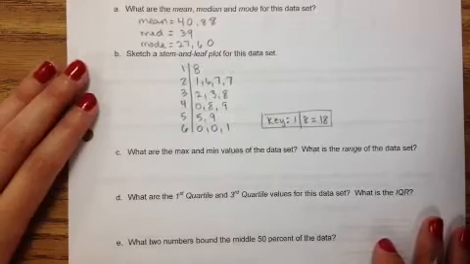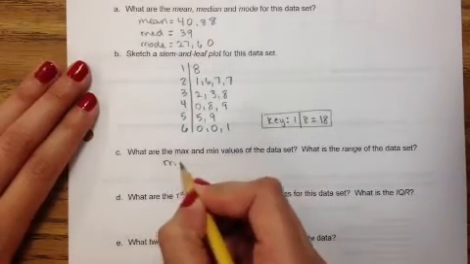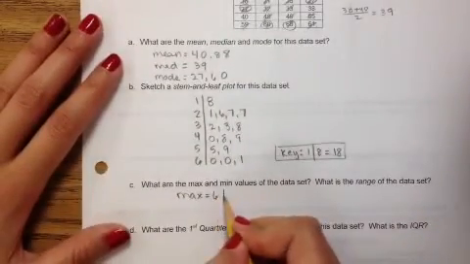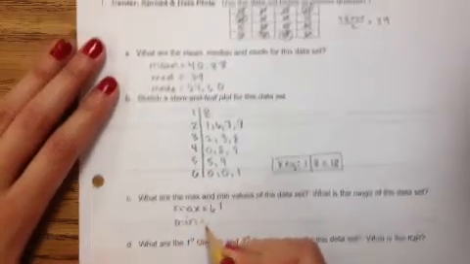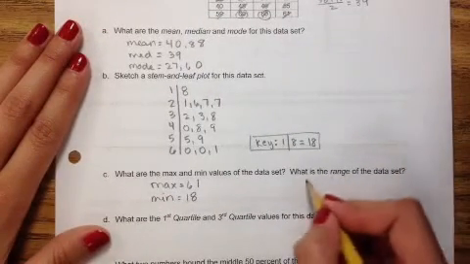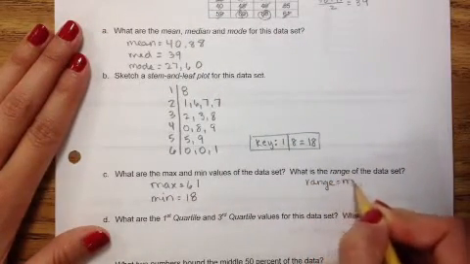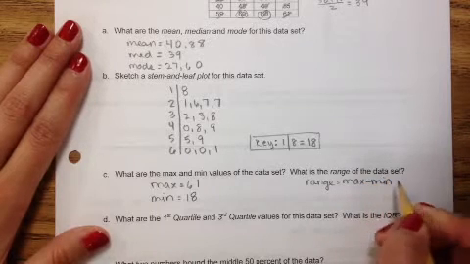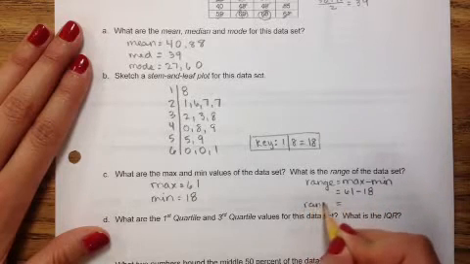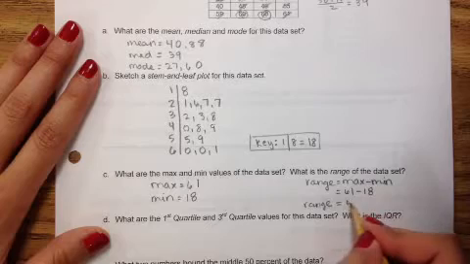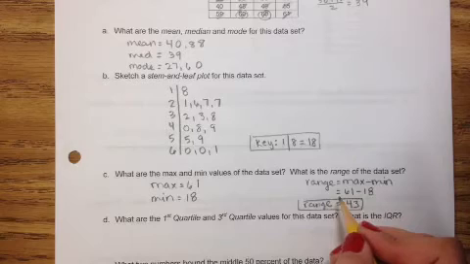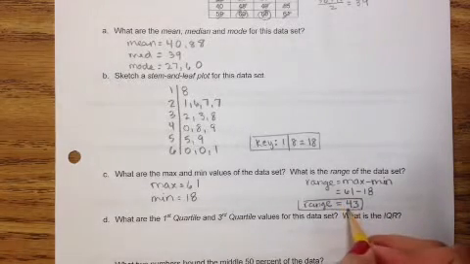Now, what are the max and min values for this data set? Well, the maximum value, if we go back to our data set, is 61. Our minimum value, if we go back, is 18. Okay? And remember that range is max minus min. So here we have 61 minus 18. So we get our range to be 43. And let me just double check that. 61 minus 18 gives me 43. Yes, so our range is 43.